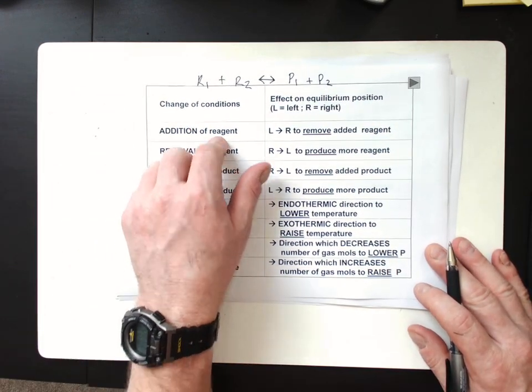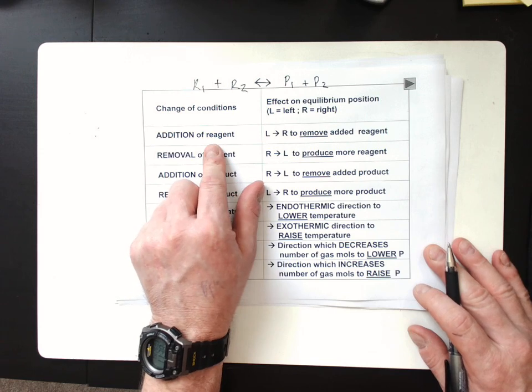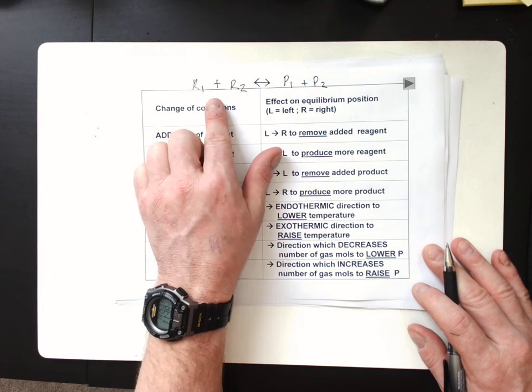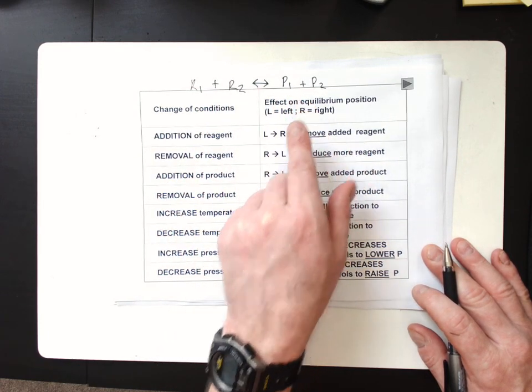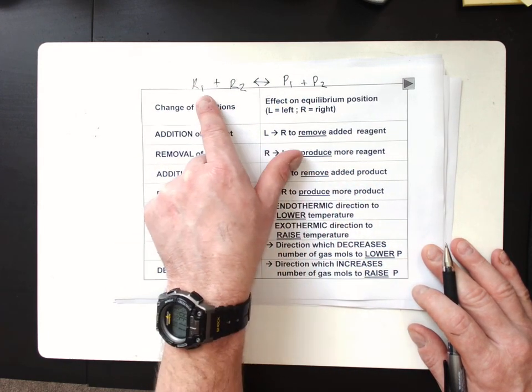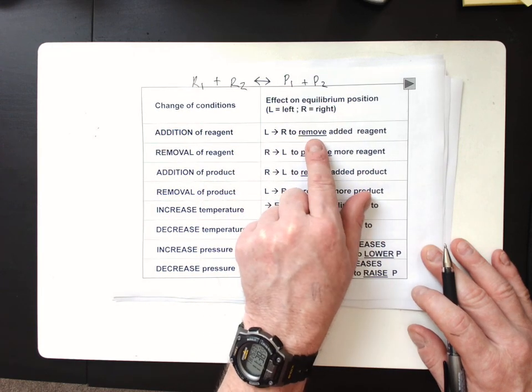So if I add reagent, in other words I add reactant, what does the equilibrium do? Well, if I add it, the equilibrium will try to take it away. How does it take it away? It turns it into product. So if I add reagent, it moves from the left hand side to the right hand side to remove that.